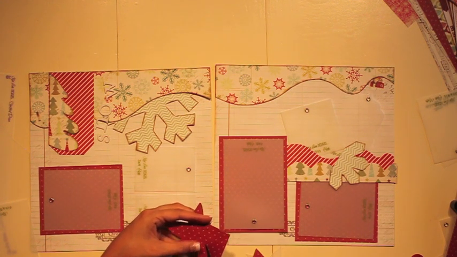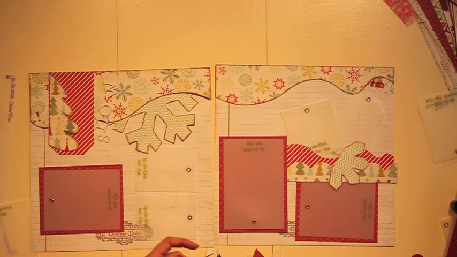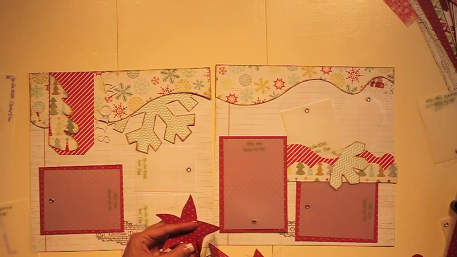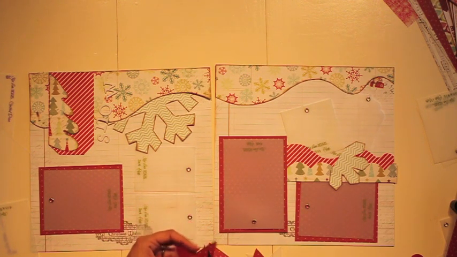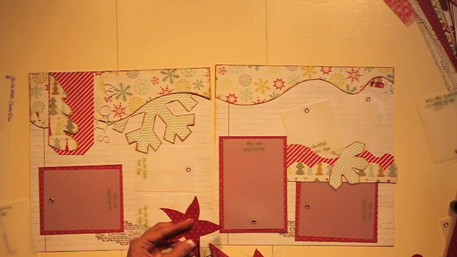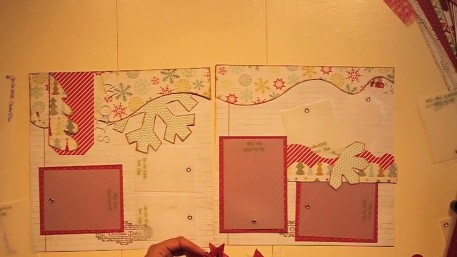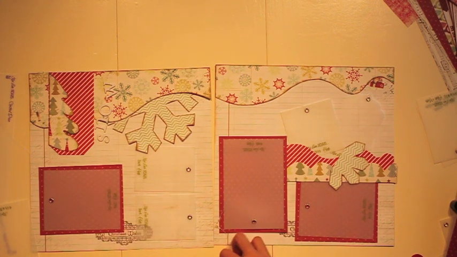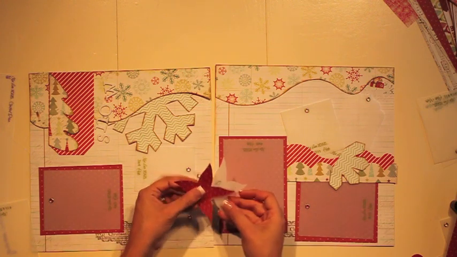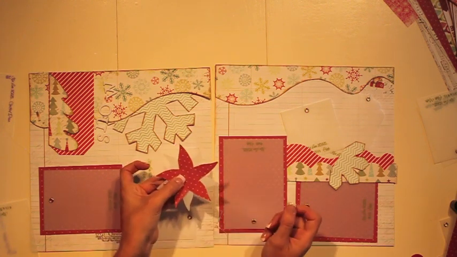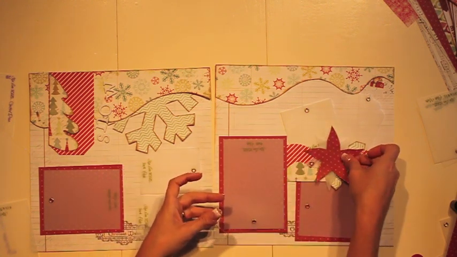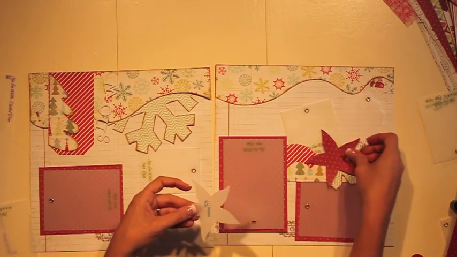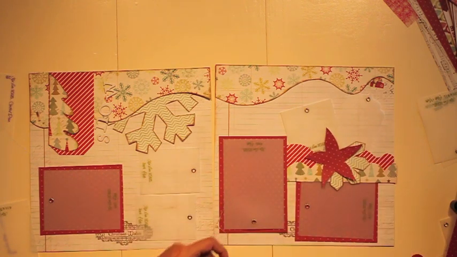The poinsettia is really cute when you double it. You don't have to always double it. I don't think I'm going to double it for this layout, just because I don't have necessarily enough paper of the polka dot. But it is really cute when you take two of the pieces and double it like that. Gives you a really cute layered look. So you can use it as one if you like, or you can double them.